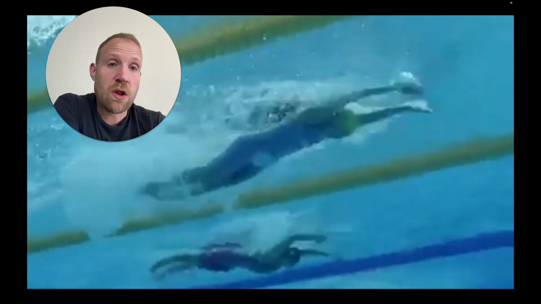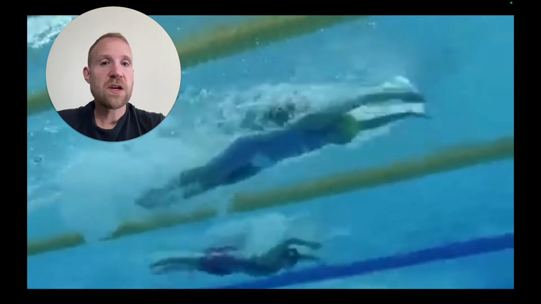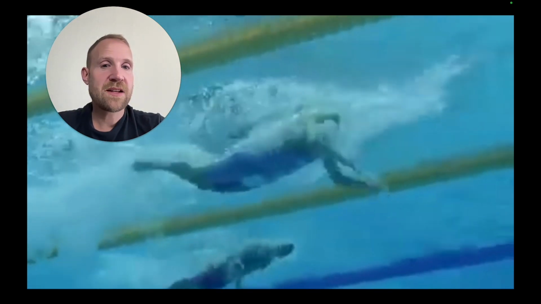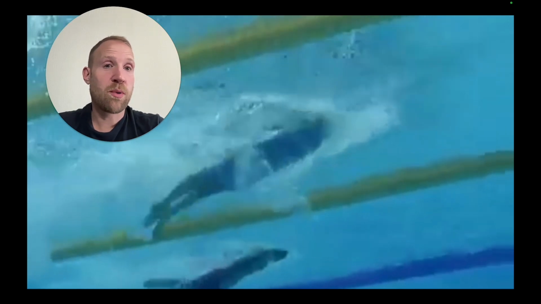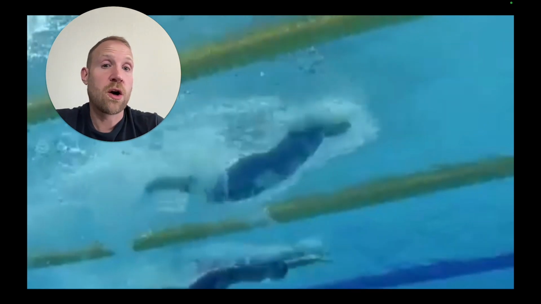The shoulders were still low in the water when she finished that pull. She'll be in a whole lot of trouble in terms of trying to get those arms over the surface of the water. So again, that wave of undulation starts right when the pull begins so that she can execute that arm recovery right when the arm pull is finished. She's got to be in that elevated position in order to get the arms over the water.